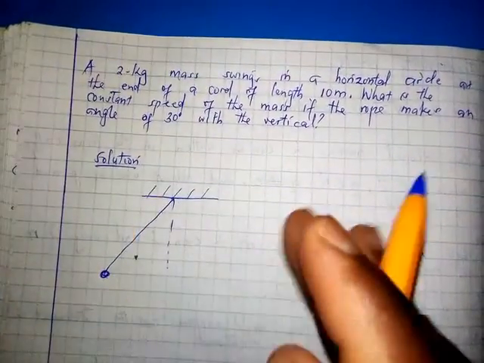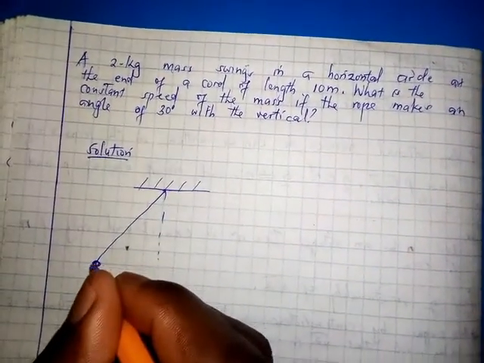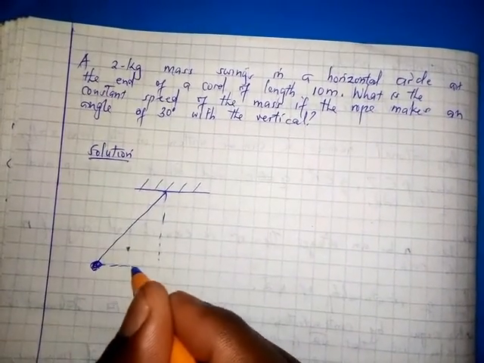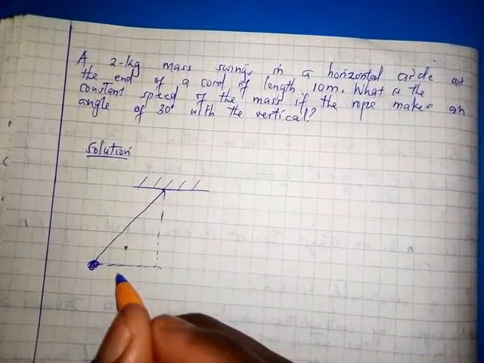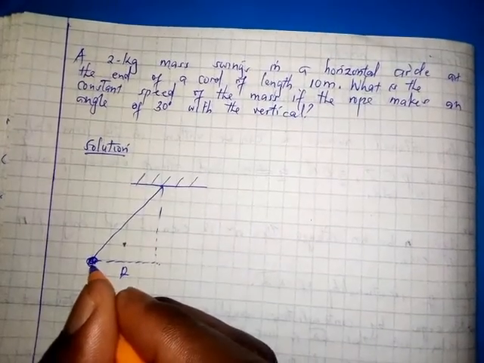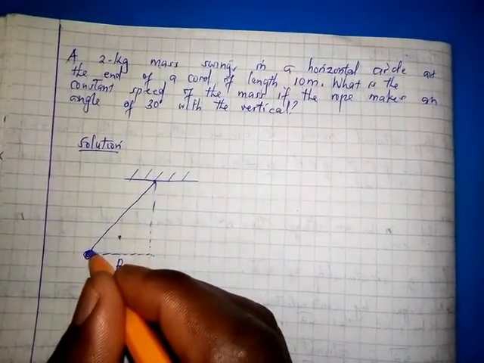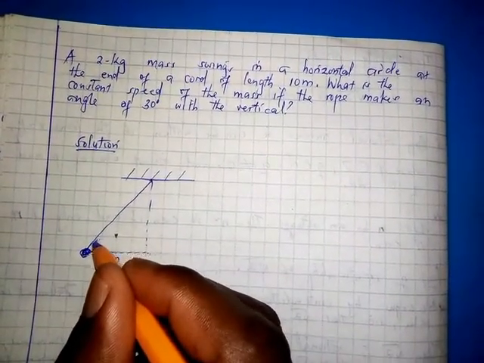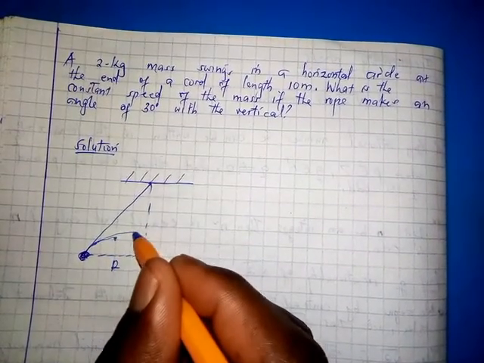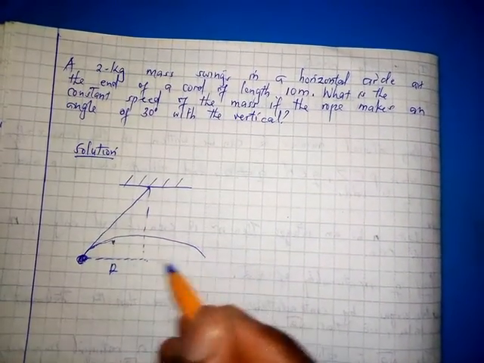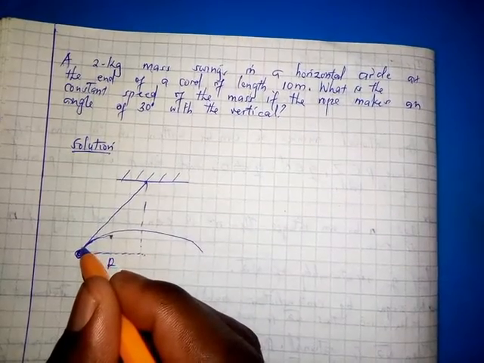This is the mass, this is the radius of the horizontal circle.